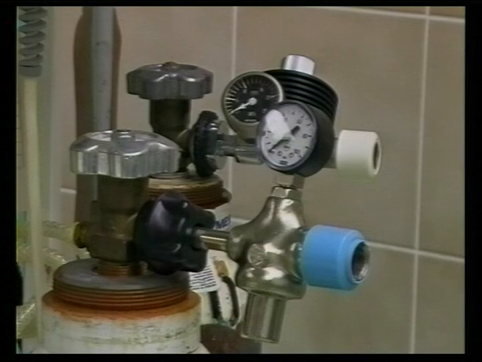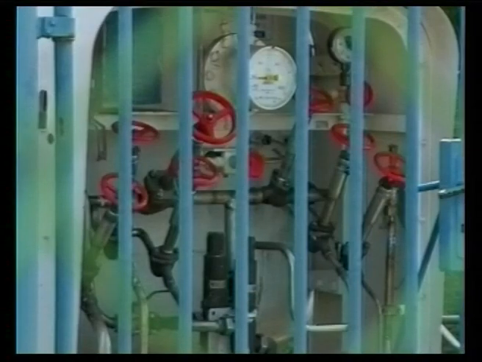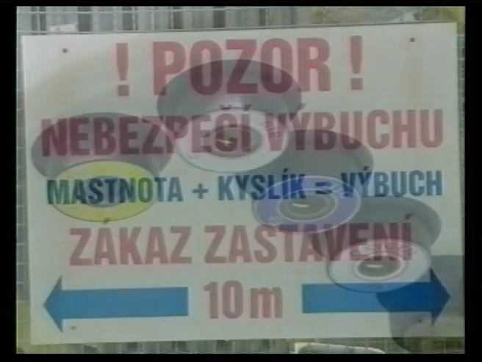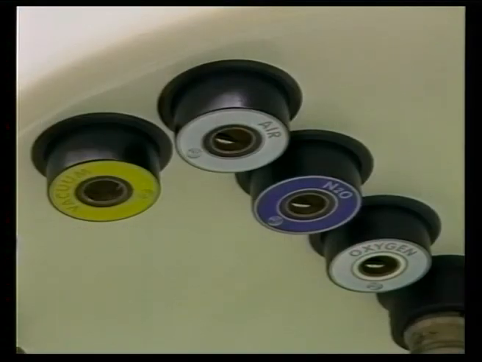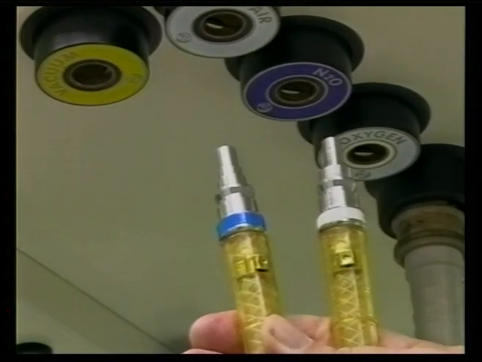External tanks supply gases for hospital pipelines. In pipelines, the pressure at outlet is already reduced, so no pressure regulators need to be used. The machine is connected to pipelines by quick couplings. They're also color-coded and have a different shape of the couplings to avoid a mistake.